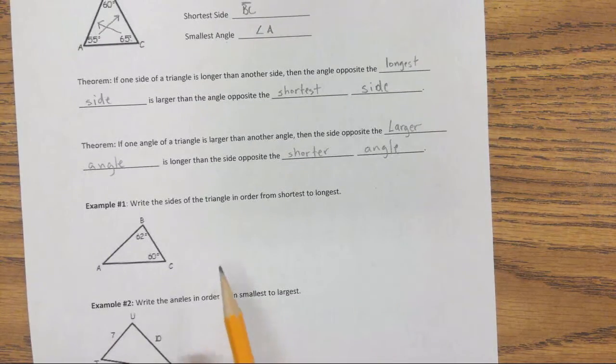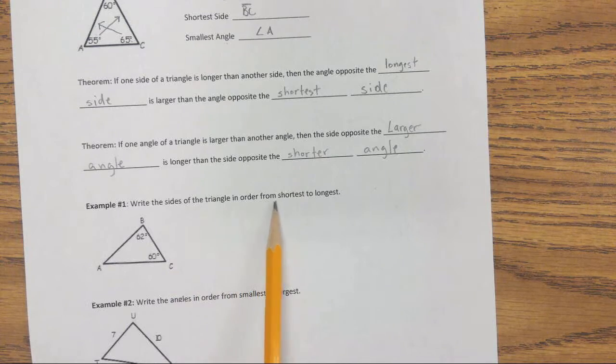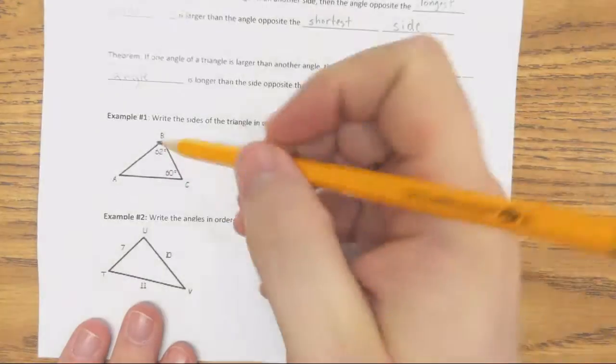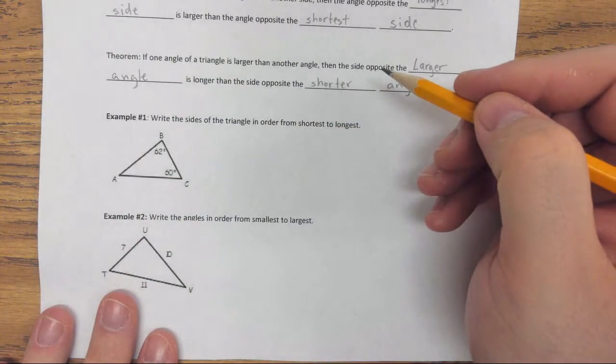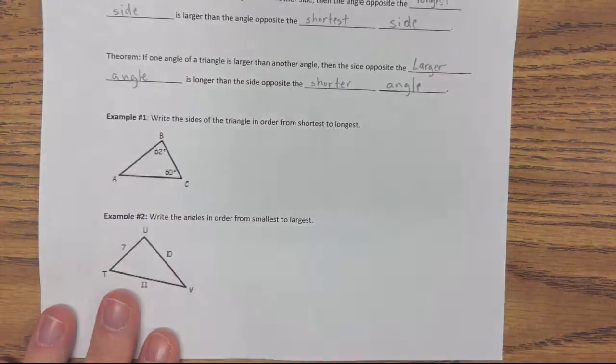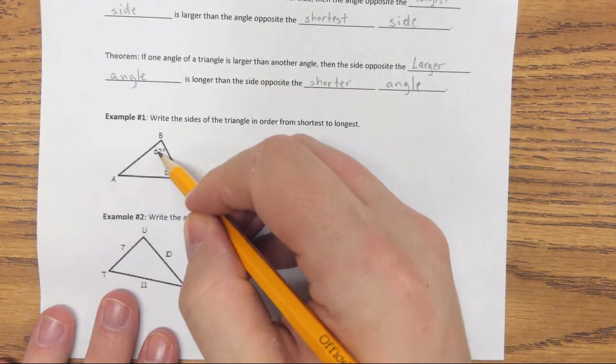So, example 1, write the sides of the triangle in order from shortest to longest. Alright, first thing I want to do is go ahead and find this third angle. That way I'll know what all the measures of my angles are. So this is 60, this is 62.